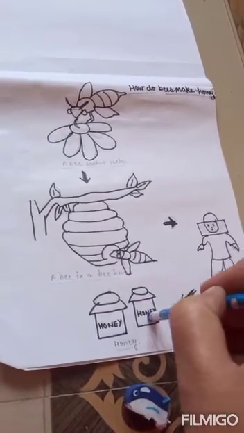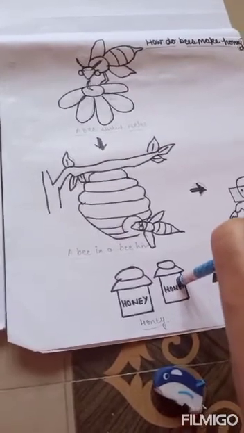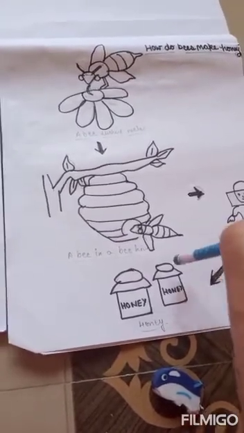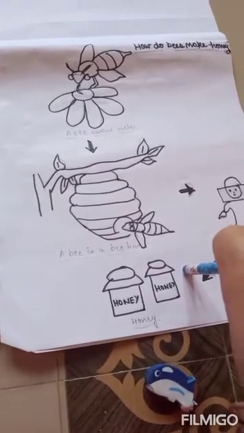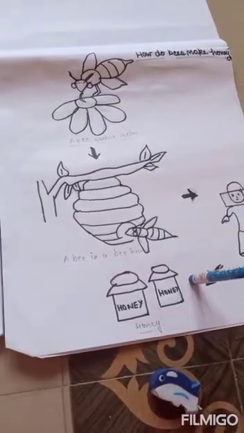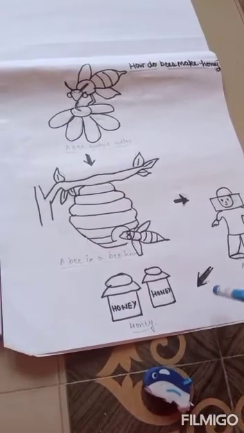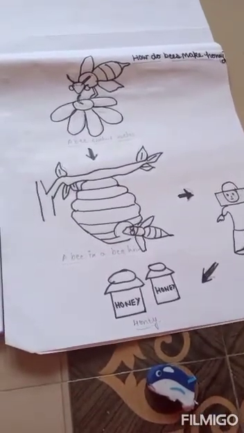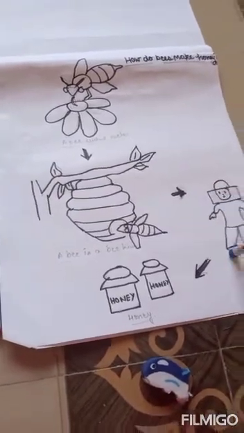Great. So now it's time for your assignment. The assignment for this week is to draw a picture chart of how do bees make honey.